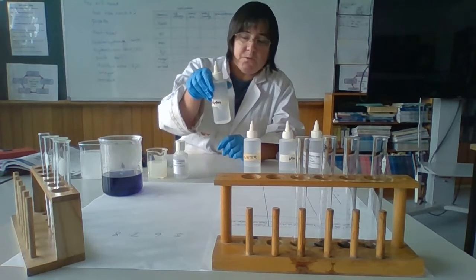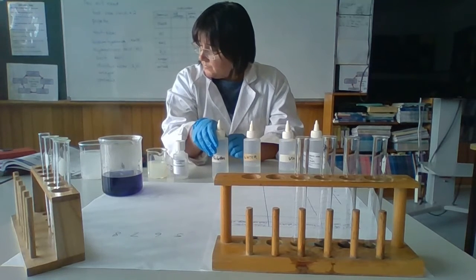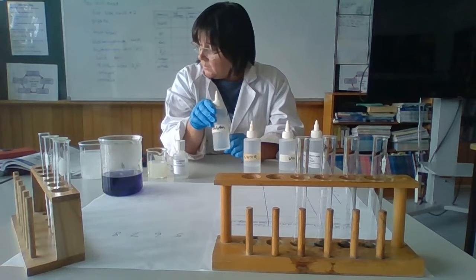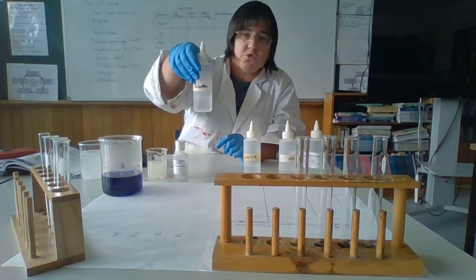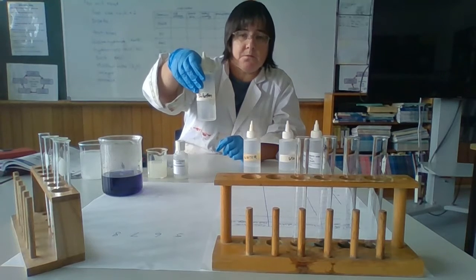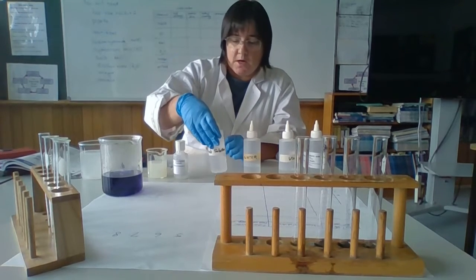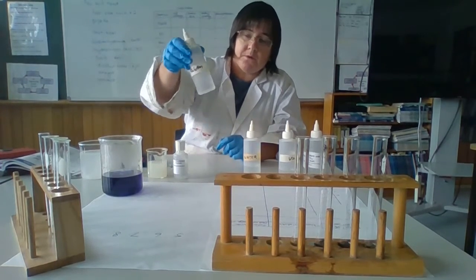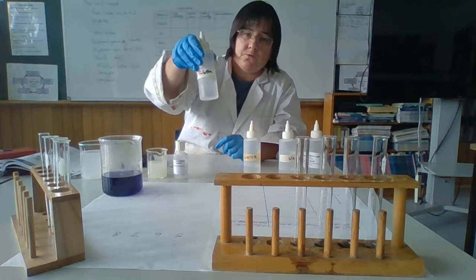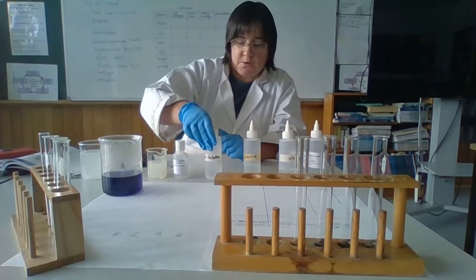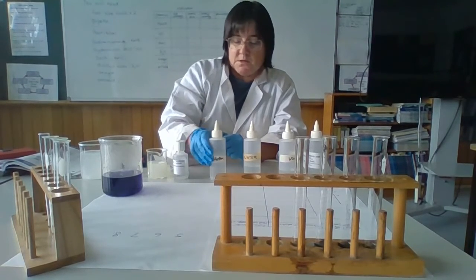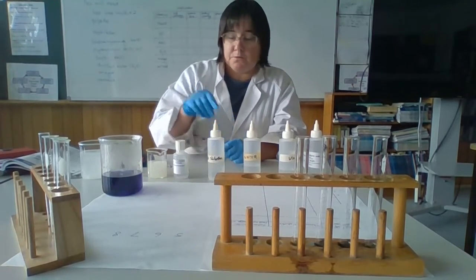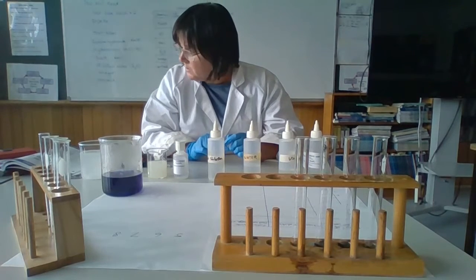The 4th solution we're looking at is a weak base. So that's a salt solution. So that's just normal water, and we've added some table salt. You can warm it up to help the salt dissolve, but it doesn't have to be a saturated solution. So it's just enough to make it distinctly different from just the plain old water.